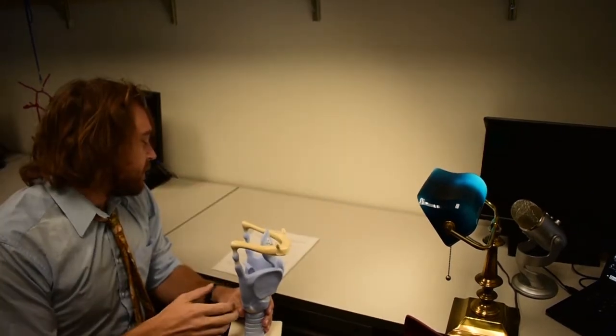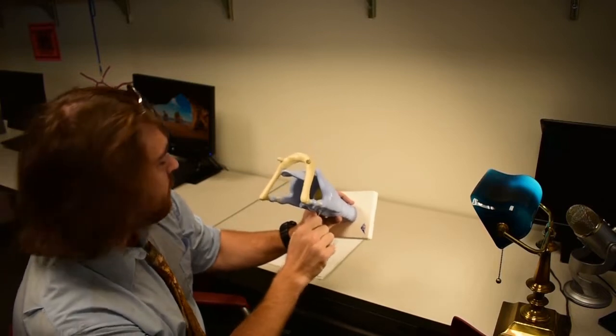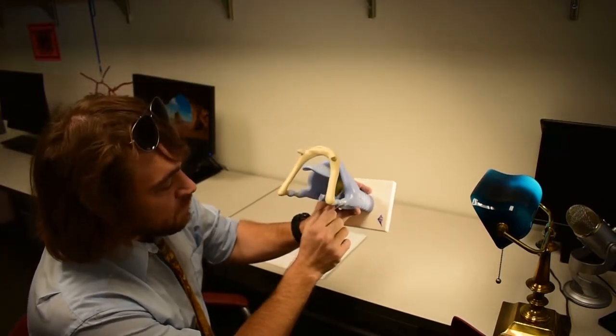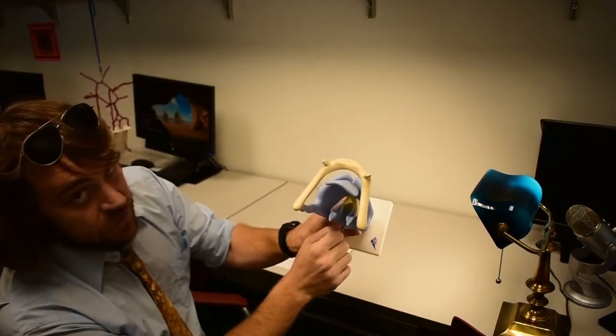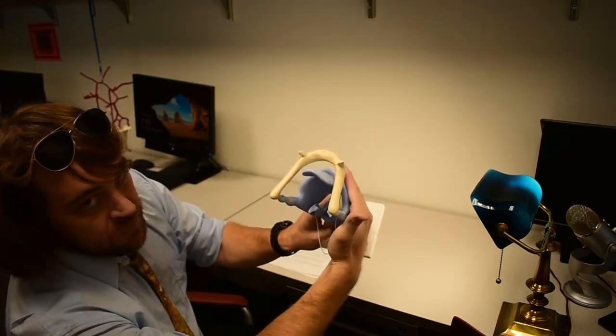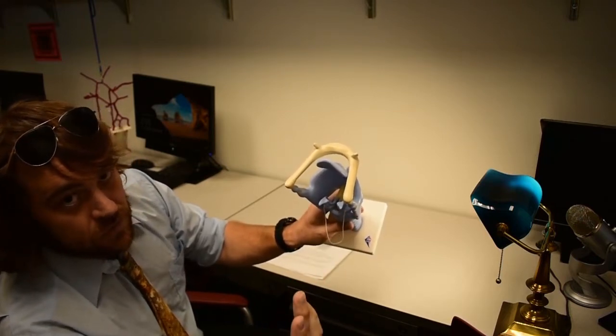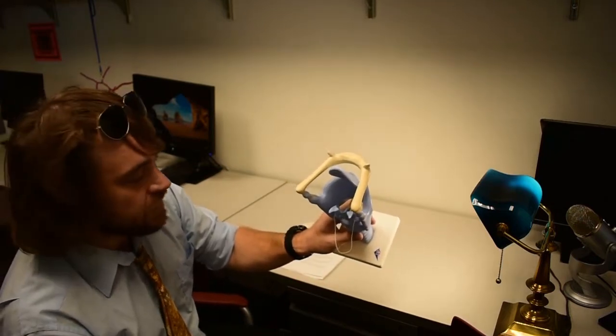Back to the vocal folds, or as you might know them, the thyroarytenoids. Why are they called that? Where do they connect? So obviously they connect somewhere on the thyroid cartilage and the arytenoids, but where? So go ahead and answer your second question.